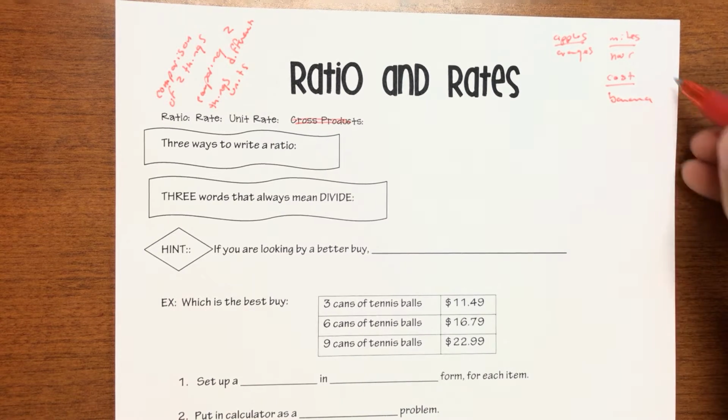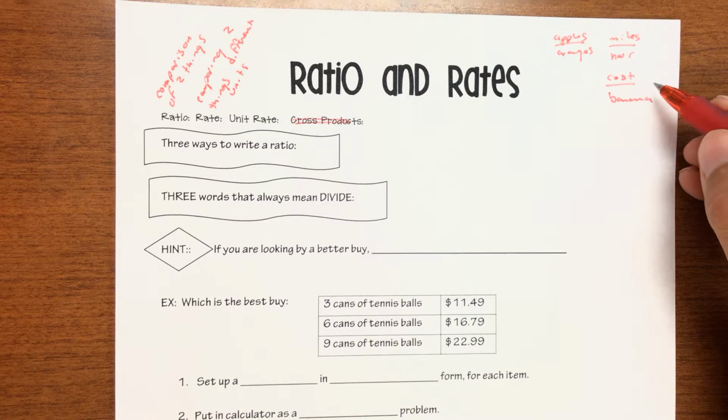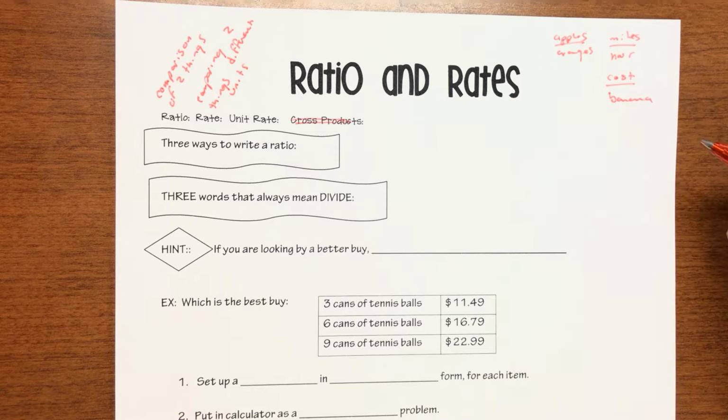You're comparing the price, which we measure with money, to bananas, which you might count or weigh in pounds. I don't know how you do it. But a rate is you're comparing two different types of things.